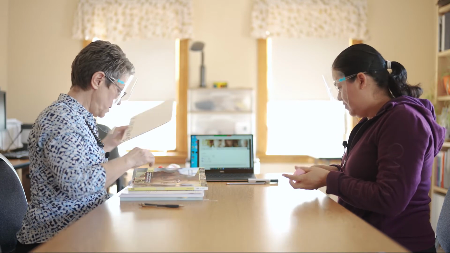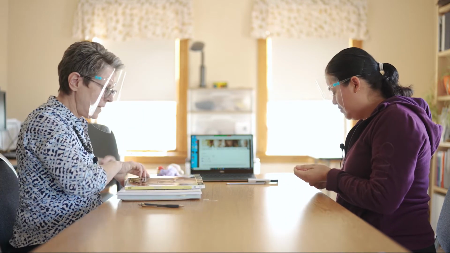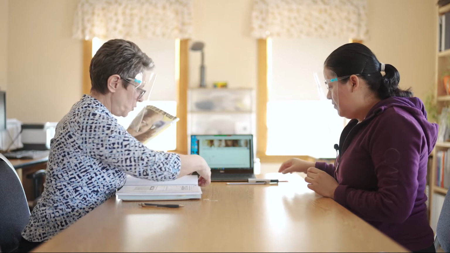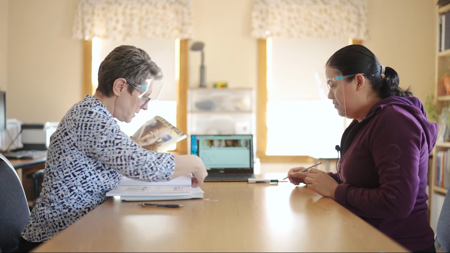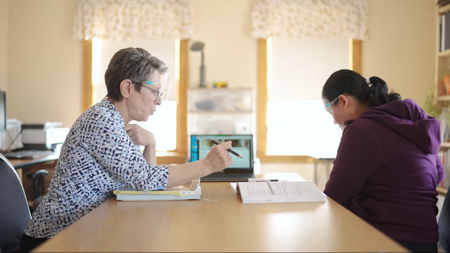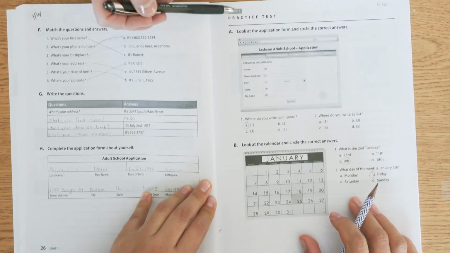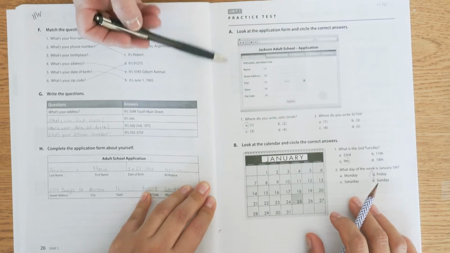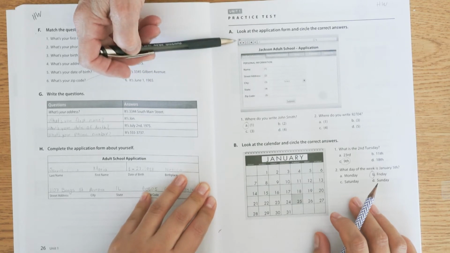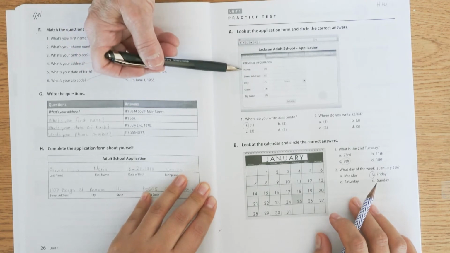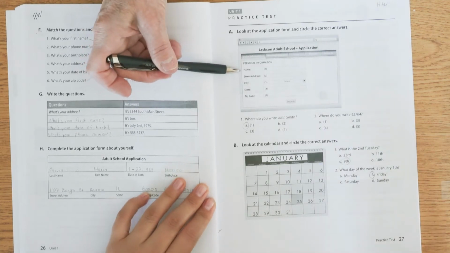And we can put this away for now. I'm going to take that. And I had you do one page of homework because you finished a whole unit. So we finished all of Unit 1, and the very last page in your workbook is the unit review. So the first thing that you had to do was look at this application and fill in personal information. So if you were going to fill in this information, what is this word?